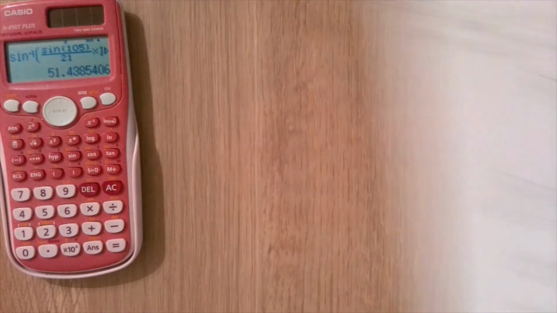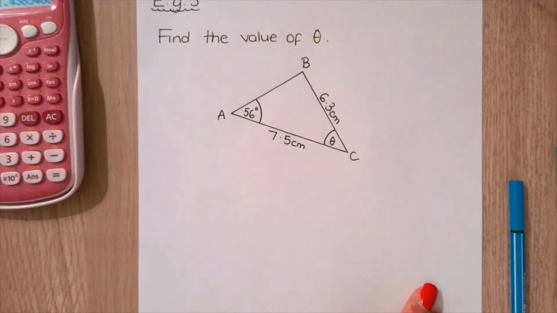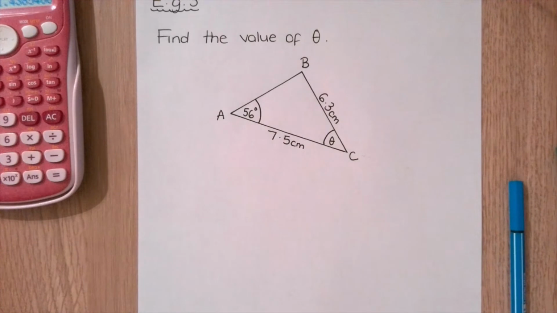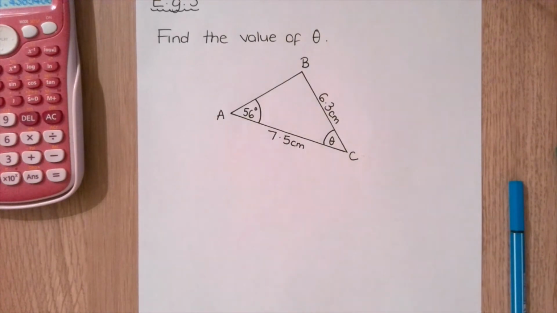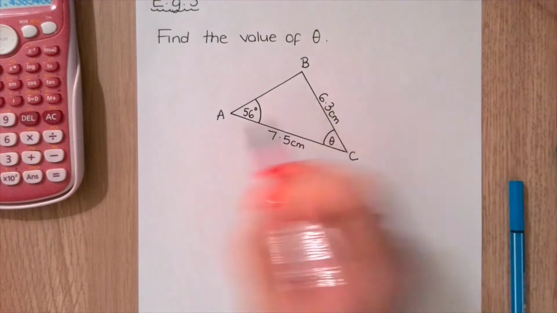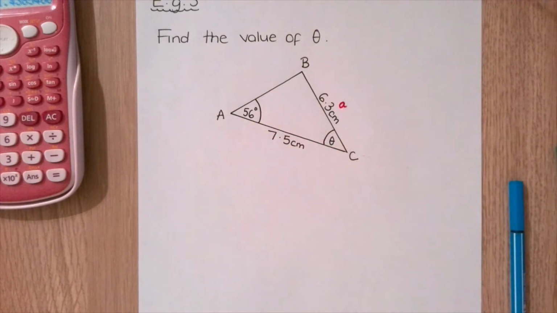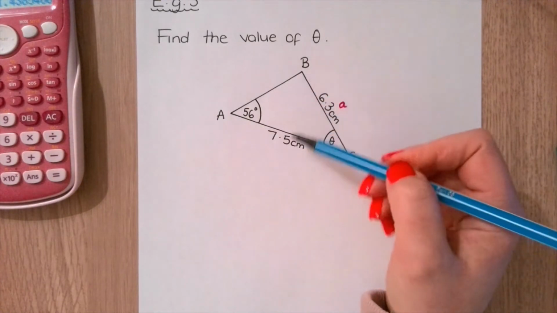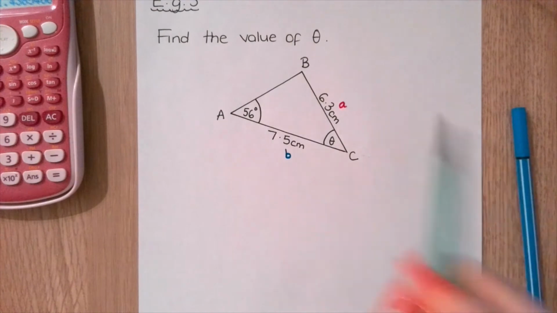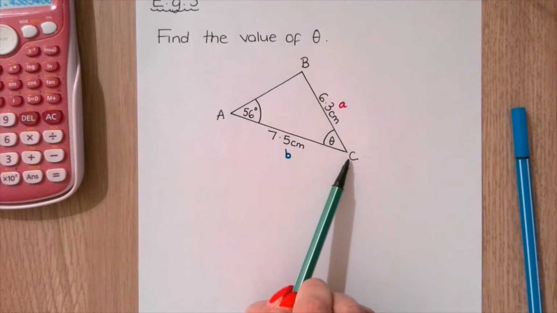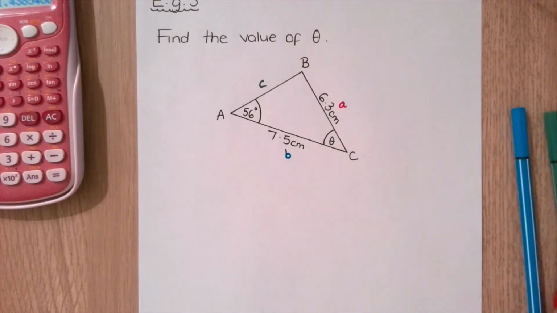My final example for you for the sine rule question is another angle question. It's asking you to find the value of theta. So I'm going to label my sides. Lowercase a opposite my capital A. Lowercase b opposite my capital B. And my uppercase C opposite that is my lowercase c.